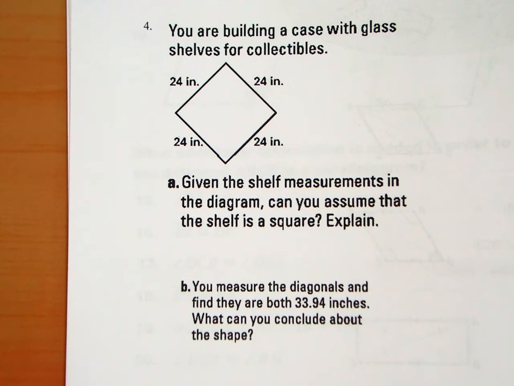Now, flip side. I'm telling you, your diagonals are now congruent. Diagonals are congruent. You then get to say it's a rectangle, so then it is a square.